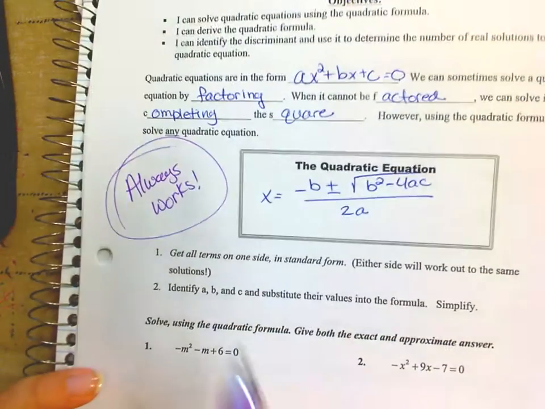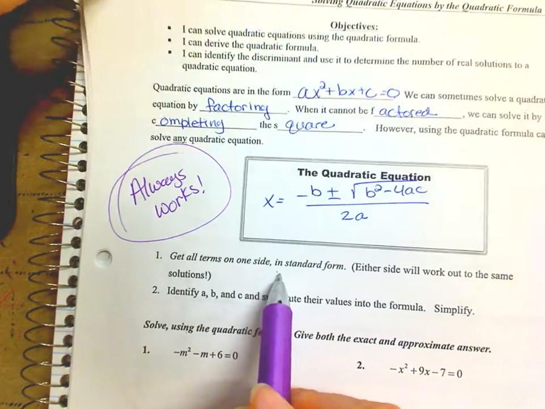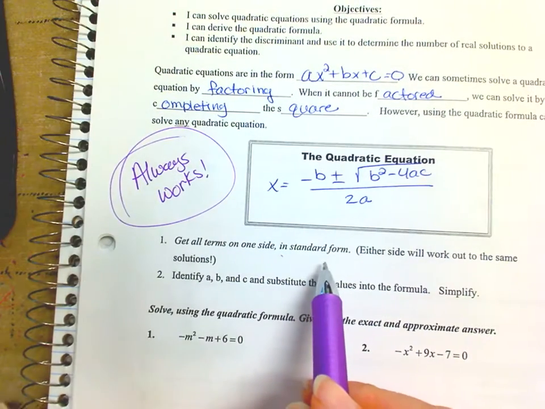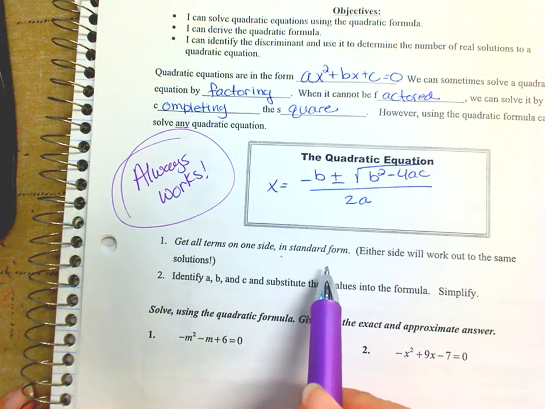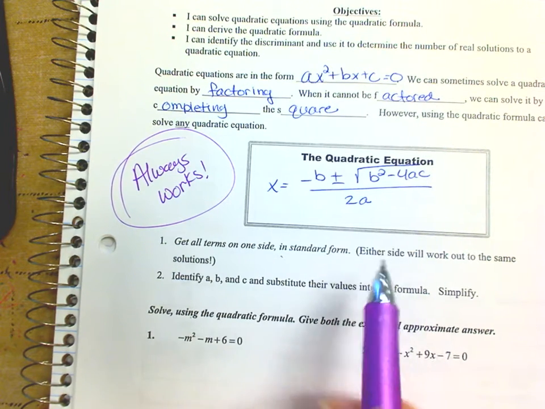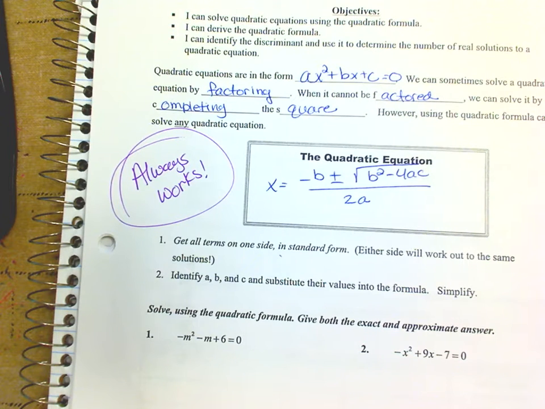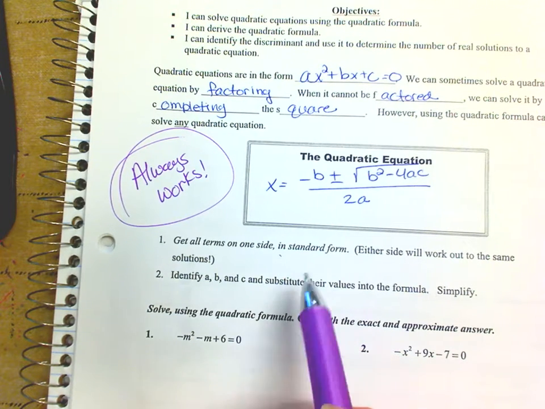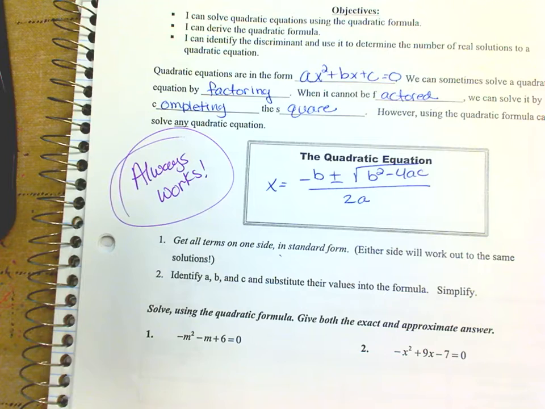Your first step, always get all terms on one side in standard form. Always, always, always. This just says one side. If you want to move everything to the right side and put 0 equals blah, blah, blah, you go for it. It will work out the same.